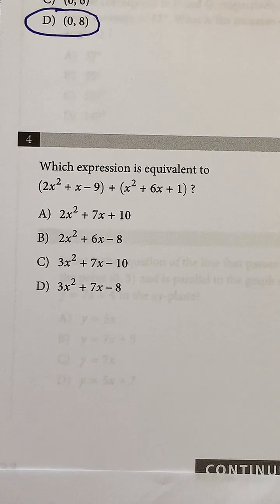Okay, so which expression is equivalent to 2x squared plus x minus 9 plus x squared plus 6x plus 1? Is it A, B, C, or D?